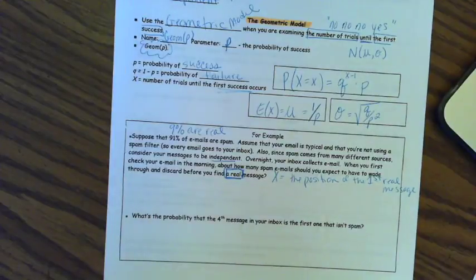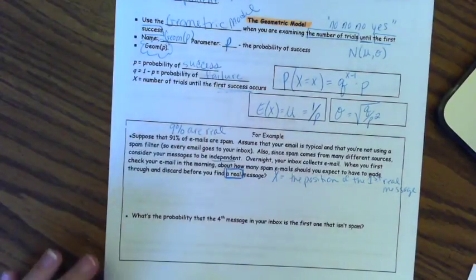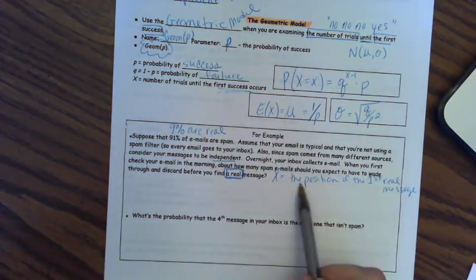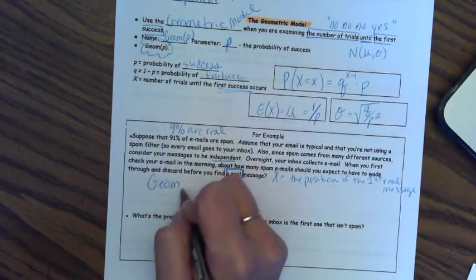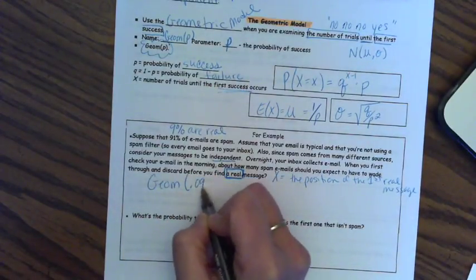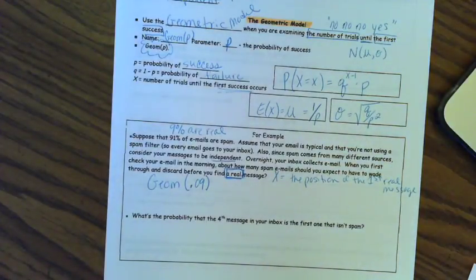And because we believe we have independence and we have real or not real, and the probability of real is staying constant, this is a Bernoulli trial. And because X is the position of the first real, we are using a geometric model where P is 0.09, the probability of a real message.